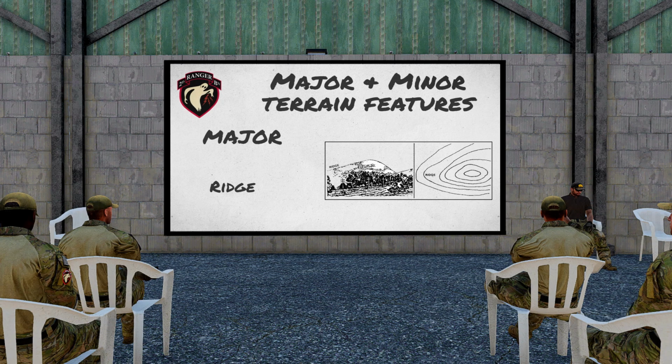A ridge is a line of high ground with variations of height along its crest. Note, a ridge is not simply a line of hills. All points of the ridge crest are higher than the ground on both sides of the ridge.